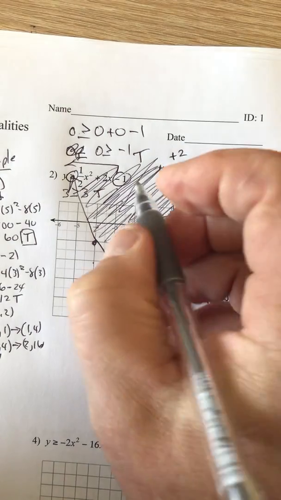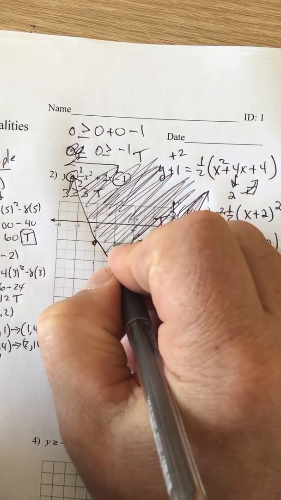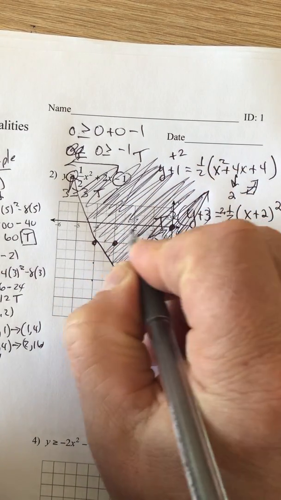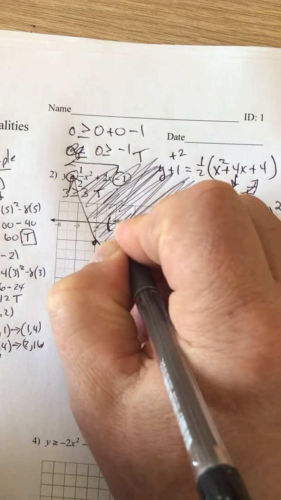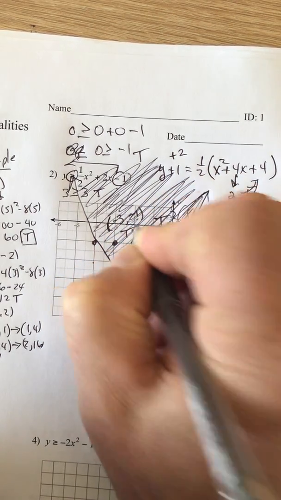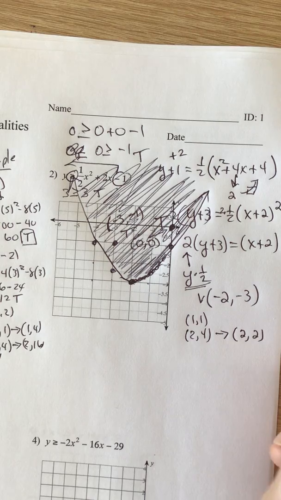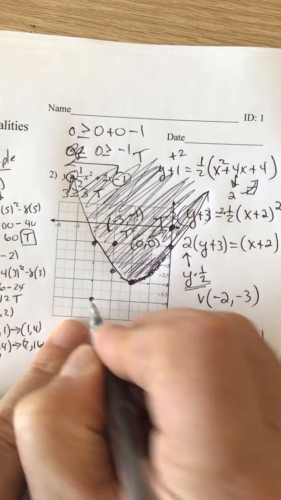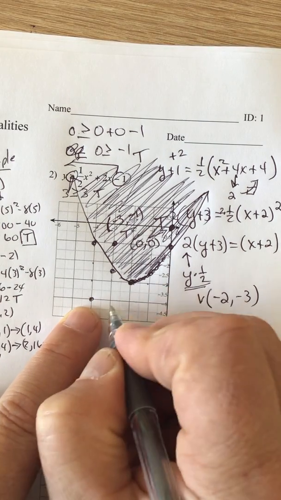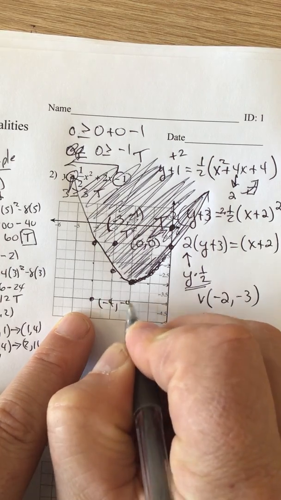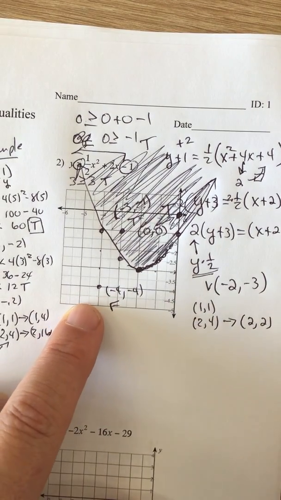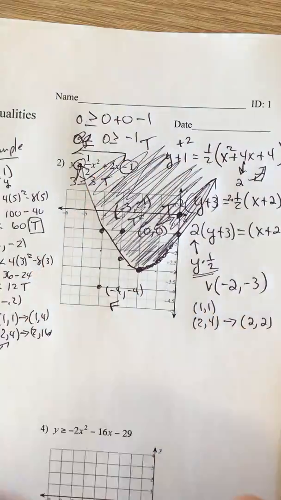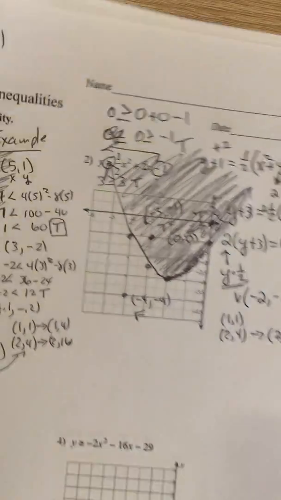That means I could pick any dot in here, like this one right here. I now know that -3, -1 is true without having to test it. I also know that this dot right there, whatever that is, -4 is false. I don't have to test it. I know if I stick 4s into that original equation, it's false.